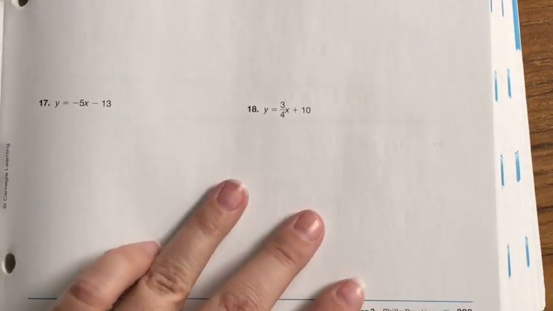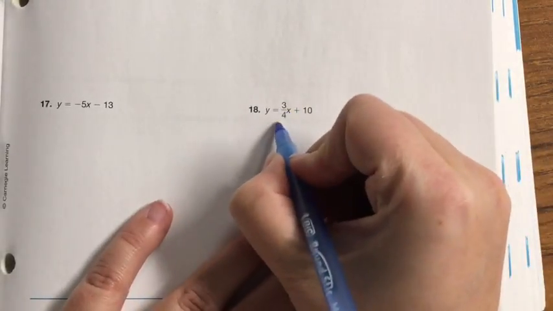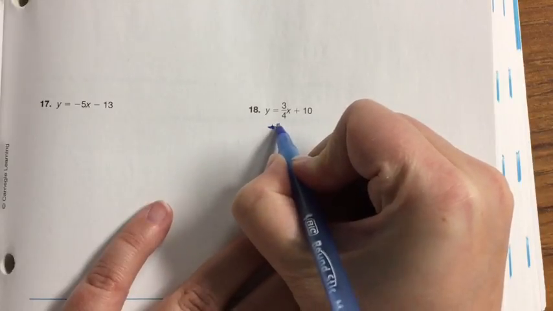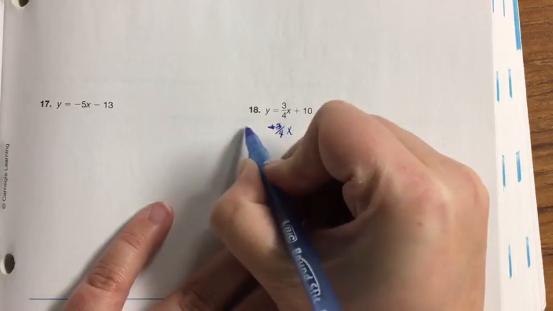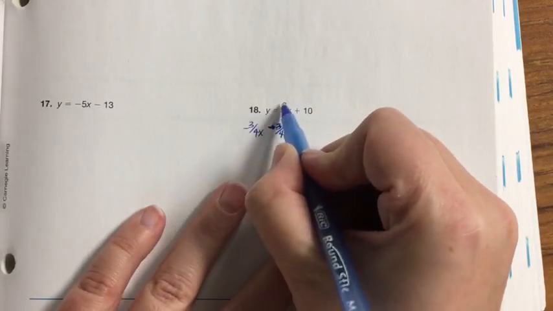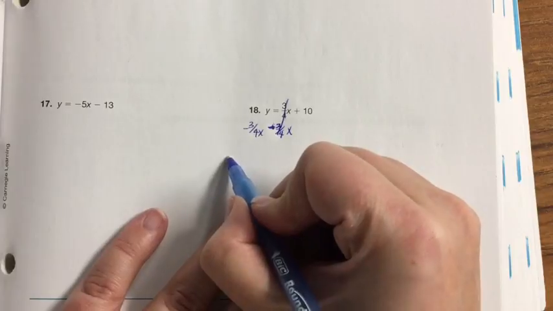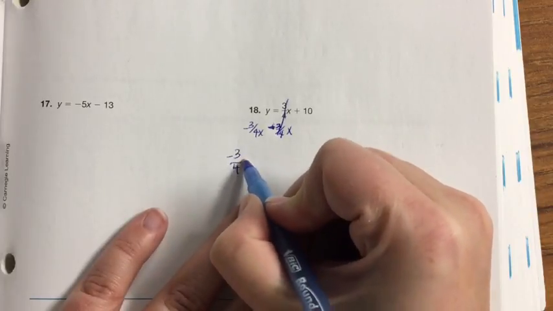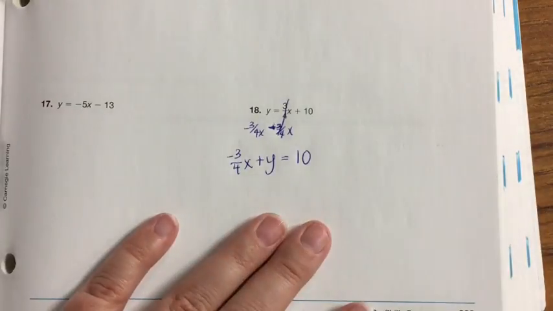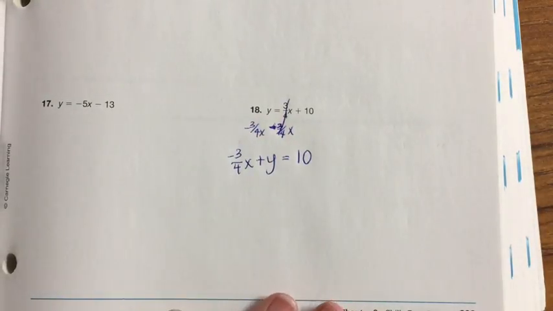Number 18. So we're going to move this x part over. So I'm going to subtract 3/4 x from both sides. Then the x goes first, so those would cancel right here. Then we'd have negative 3/4 x plus y equals 10. So I just moved the x part over.